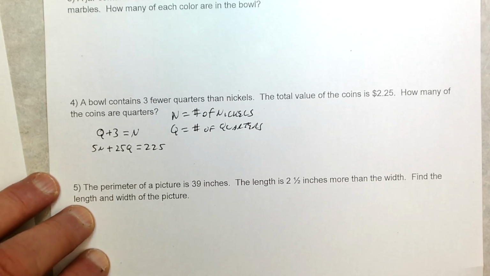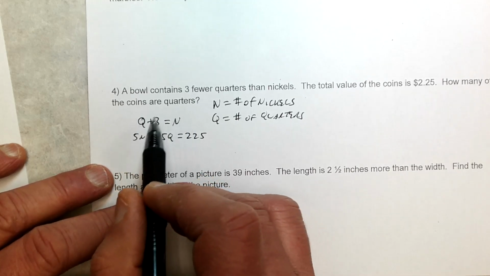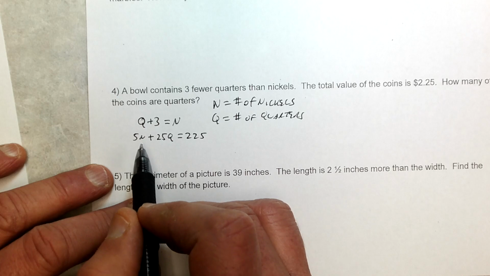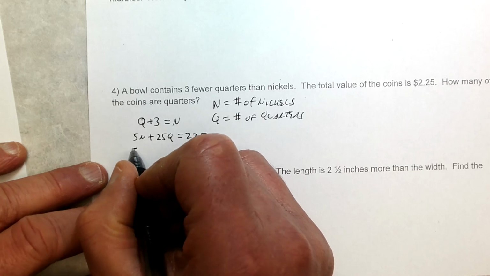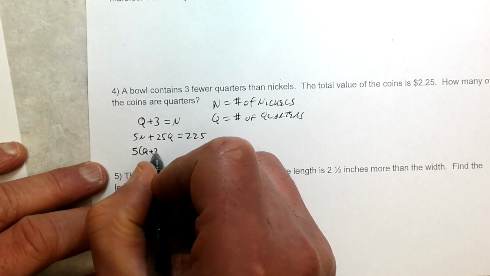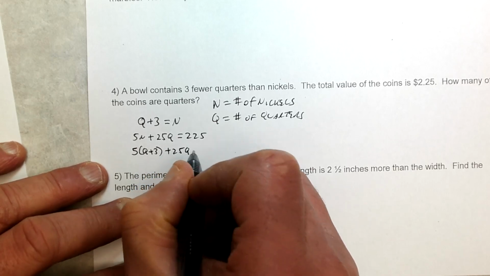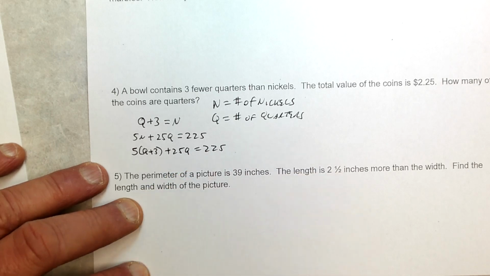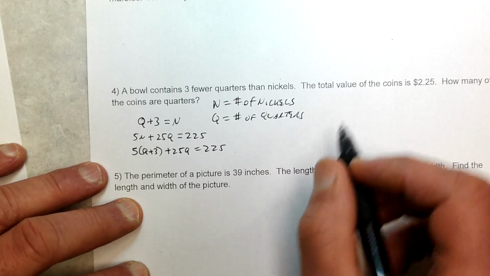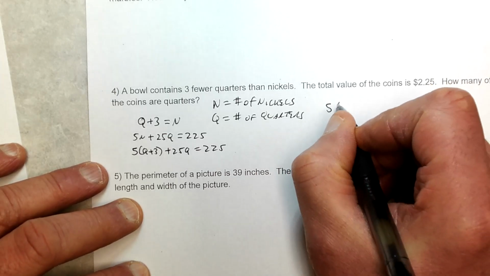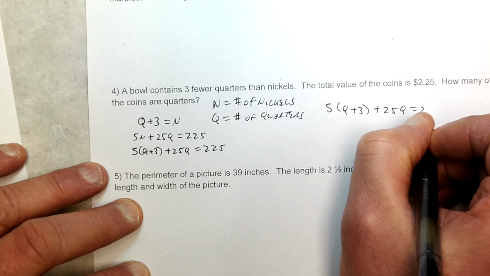And now I choose a method for solving. And I really like the fact that this top equation solved for a letter, so I'll just go ahead and put Q plus 3 in for N right here. So I'll get a new equation that will read 5 times Q plus 3, which is the equivalent to N, plus 25Q is equal to 225. Okay, so I don't have enough room here. We'll go ahead and bring that same equation over here. And we'd have 5 times Q plus 3 plus 25Q is equal to 225.